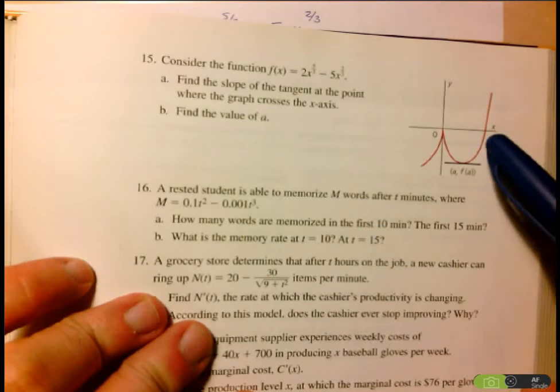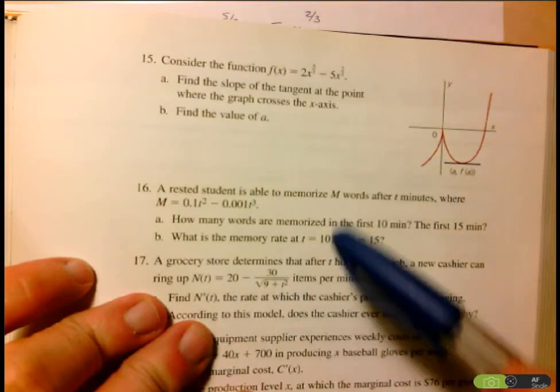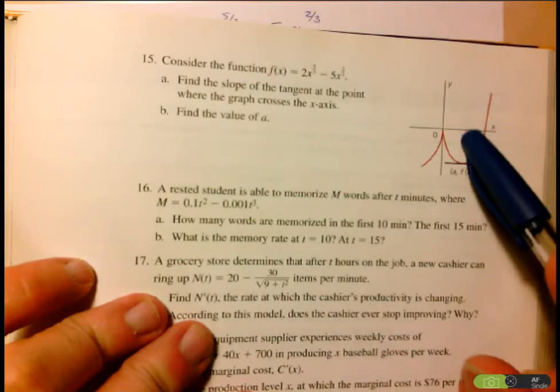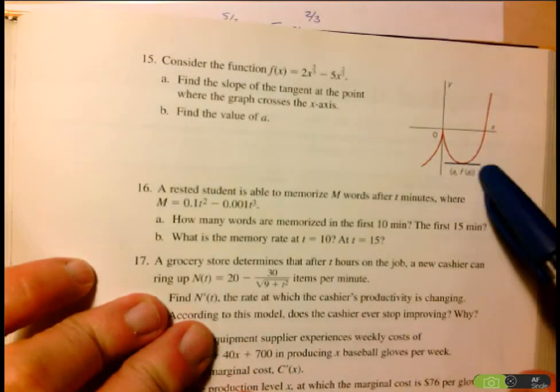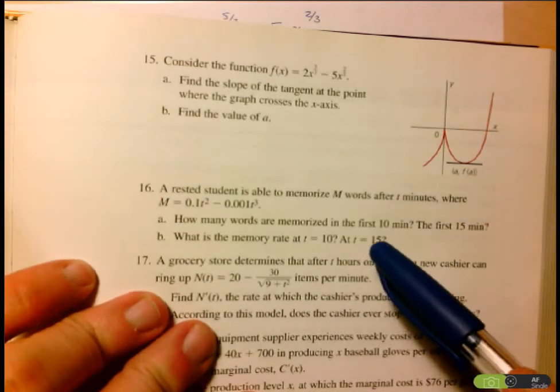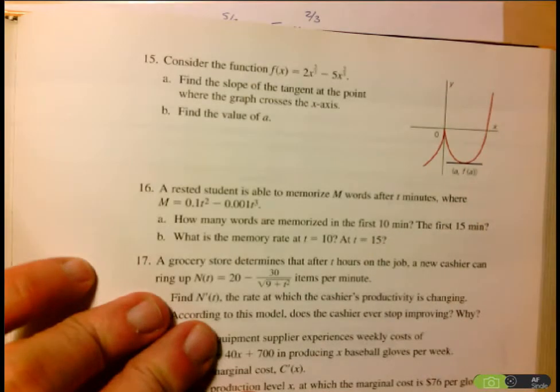Our first order of business is to determine that other x-intercept, and then from there we can find the derivative to get the slope of the tangent. In part B, they want us to find the value of a, so that would be the x value where you have this tangent here. What's important about this tangent is that it's horizontal. In other words, the derivative must be equal to 0. So let's go ahead and do the work.